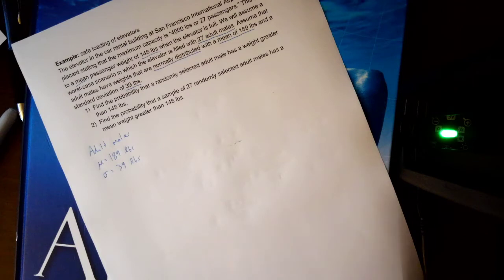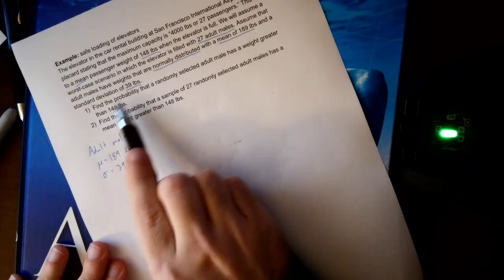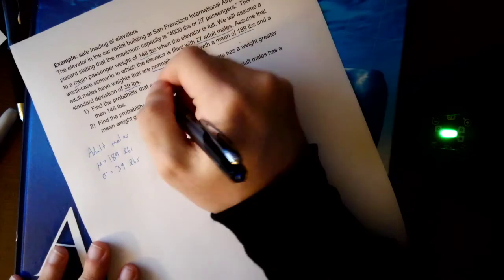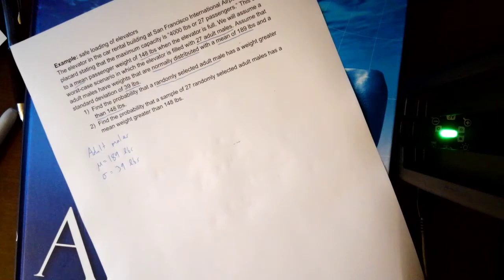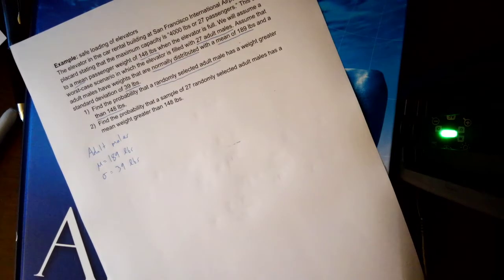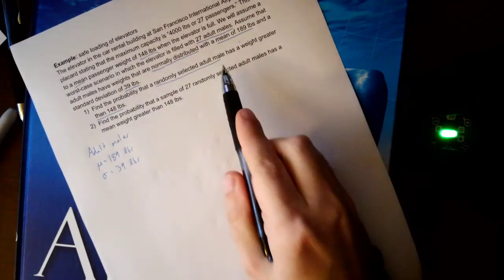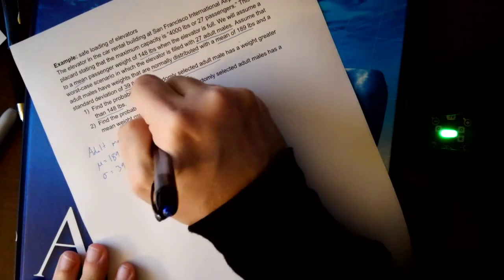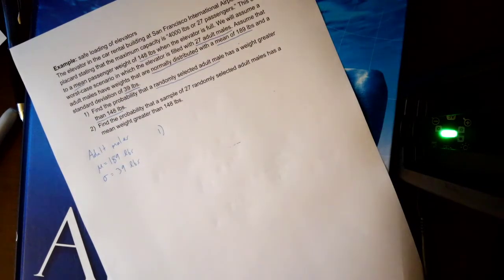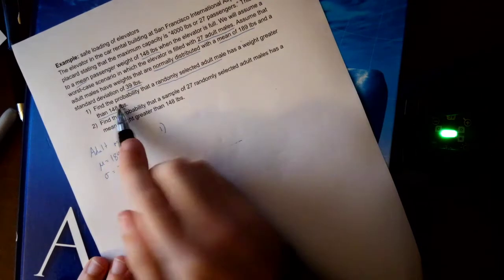And I also know some other things. So let's see what else we might want to pull from this question. Let's read what it's asking. Step 1 says, find the probability that a randomly selected adult male has a weight greater than 148 pounds. I ask myself, is this question asking about one male or a group of males? It's a single male, right? This first question is actually the techniques from Chapter 6.2. This is not a new question here. So let's look at what it says. It says find the probability.